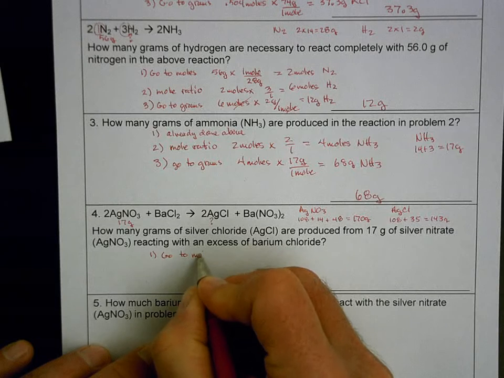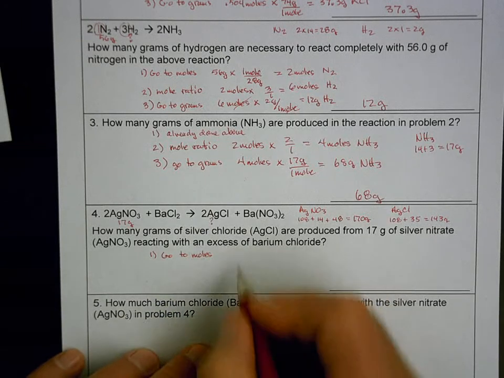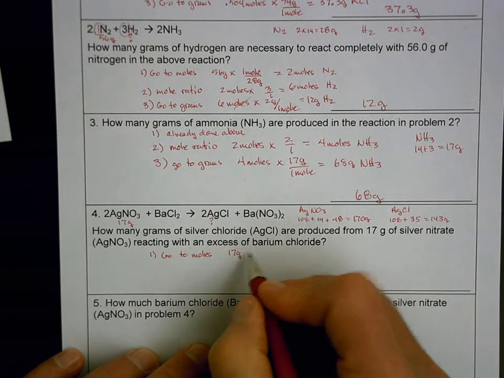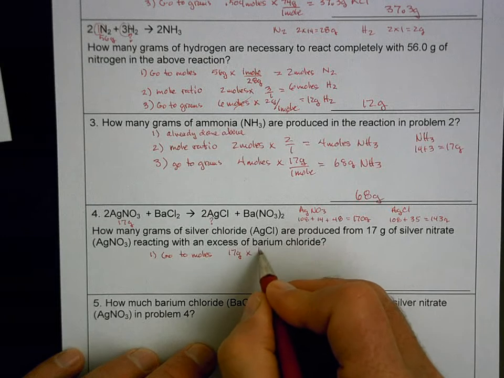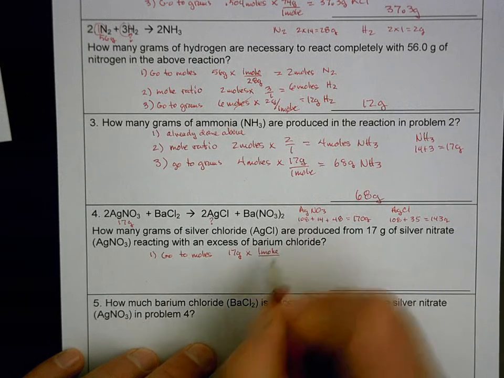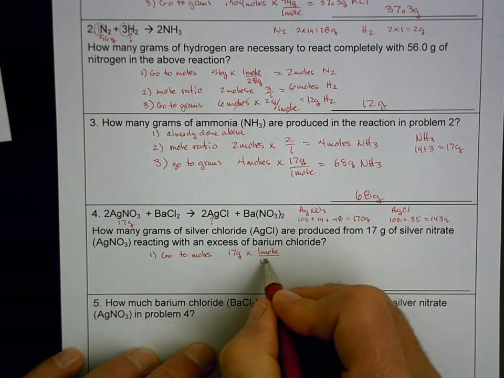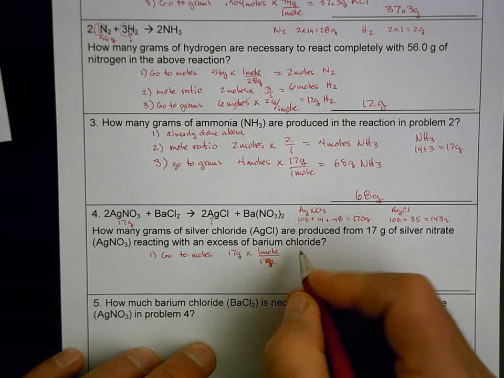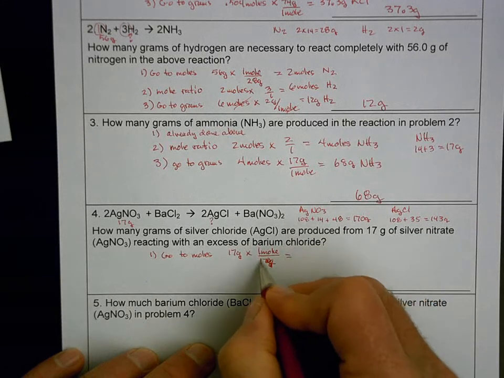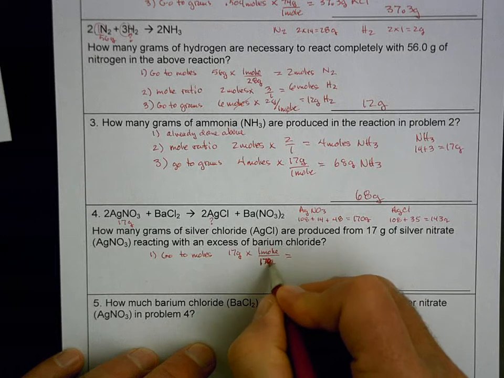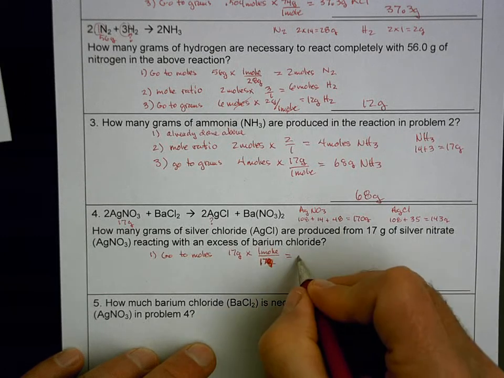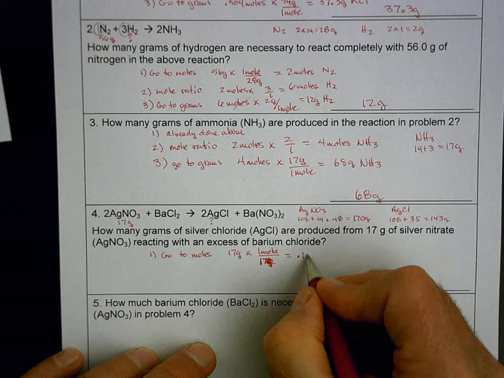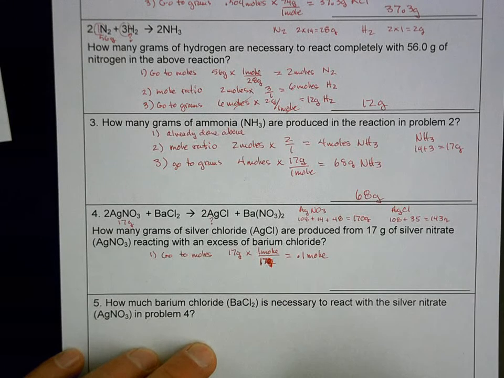Go to moles. 17 grams times 1 mole over 170 grams. 0.1 or 1/10 mole, 17 over 170.